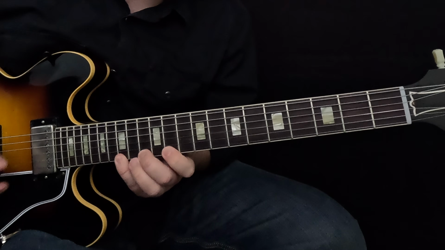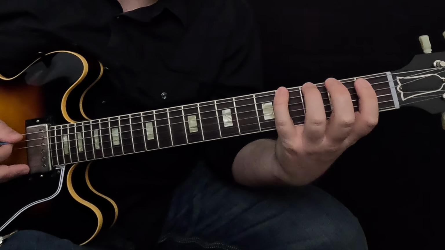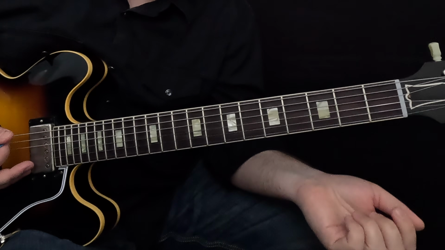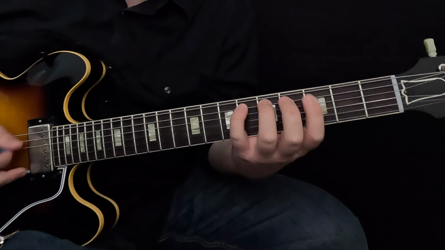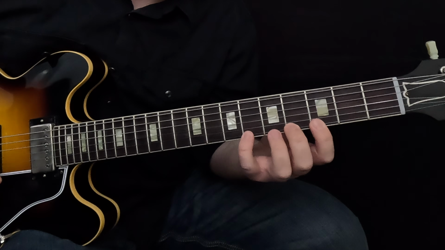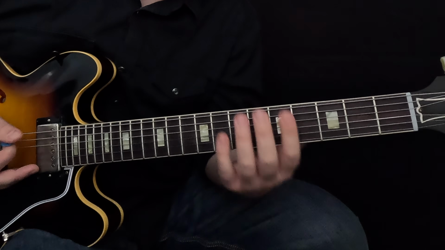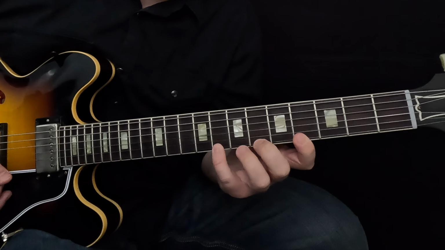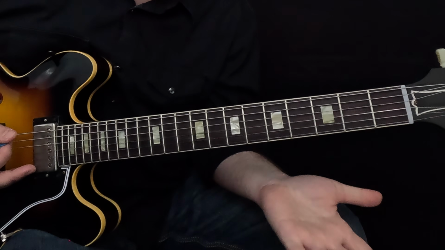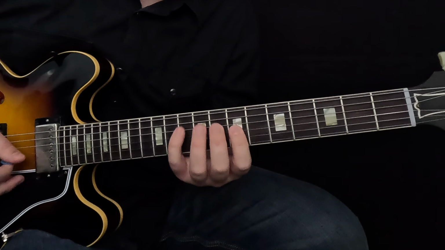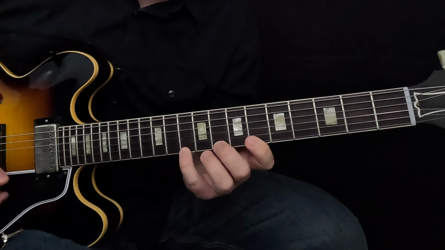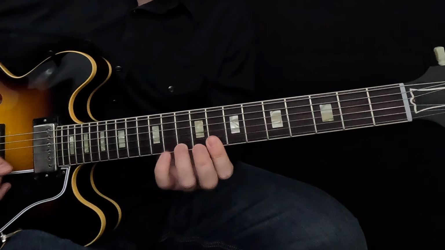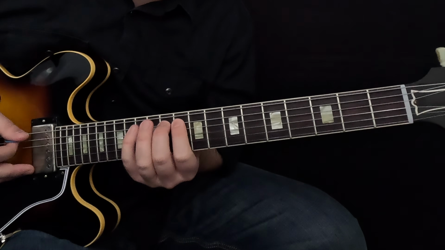Pattern 2 of E-flat major is going to start here on F. Pattern 3 is going to start on G. Pattern 4 is going to start on A-flat. Pattern 5, B-flat Mixolydian itself, starts on B-flat. Pattern 6 is starting on C. And pattern 7 starts on D.